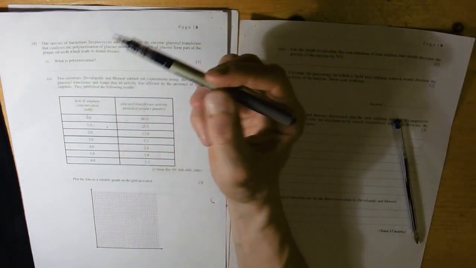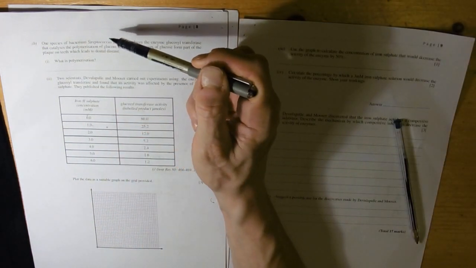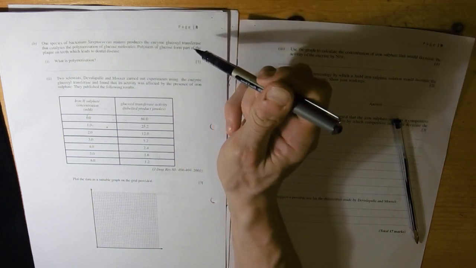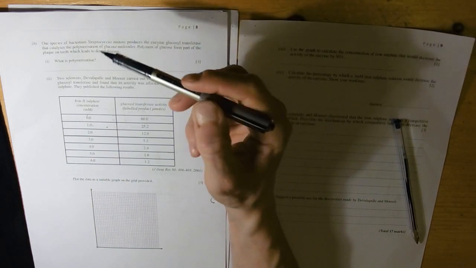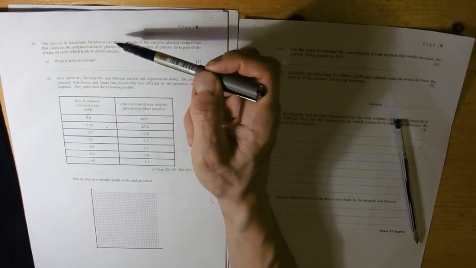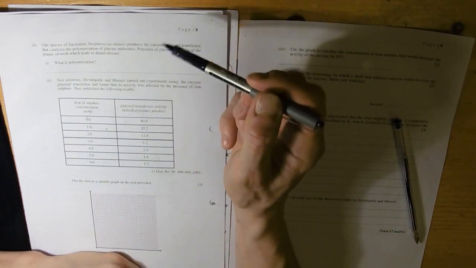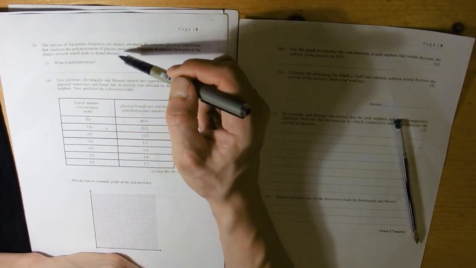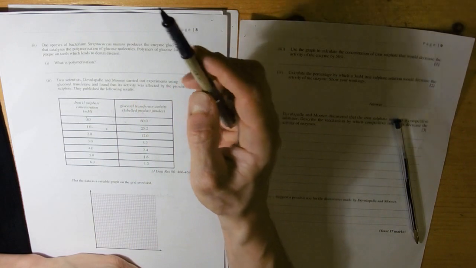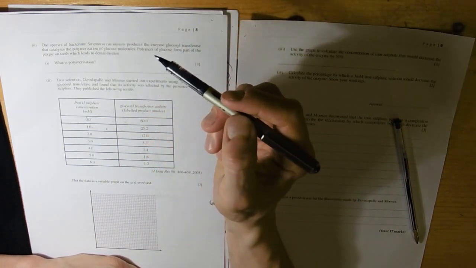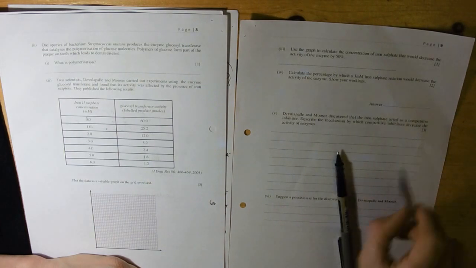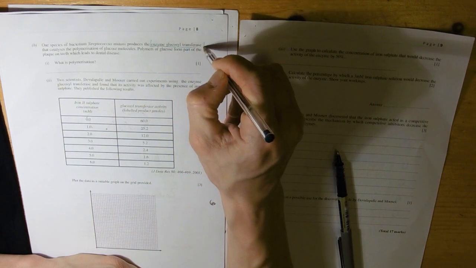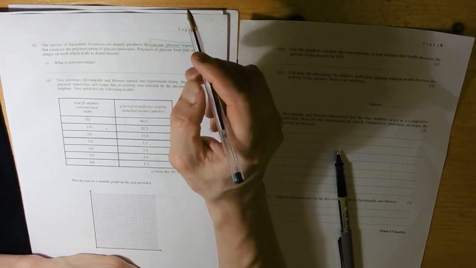Over the page. One species of bacterium, Streptococcus mutans, produces the enzyme glucosyl transferase, which catalyzes the polymerization of glucose molecules. Wow. And polymers of glucose form part of the plaque on teeth and leading to dental disease. So it's told us quite a lot of information there, which might be quite useful later on. Where's our enzyme? There's our enzyme. So the enzyme, helpfully it's got an ase on it. It tells us it's an enzyme as well.